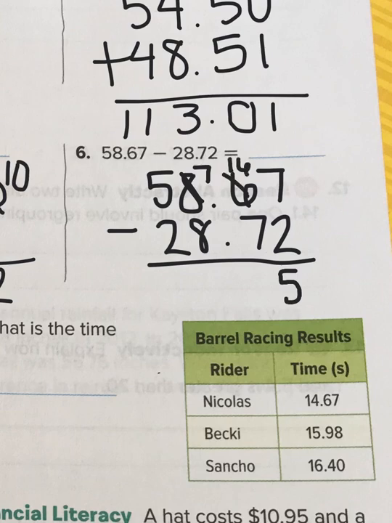And then 16 minus 7 will give us 9. And then we cannot subtract 8 from 7, so we need to borrow again from the 5, making that 17. And 17 minus 8 gives you 9. And 4 minus 2 gives you 2. And then bringing down your decimal place, you have 29.95.